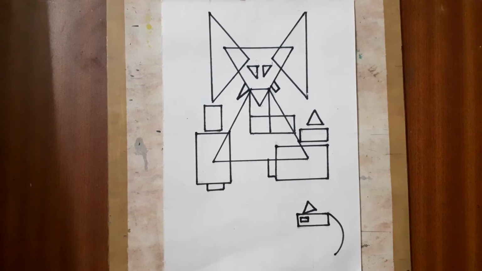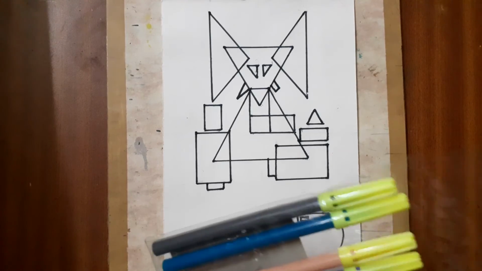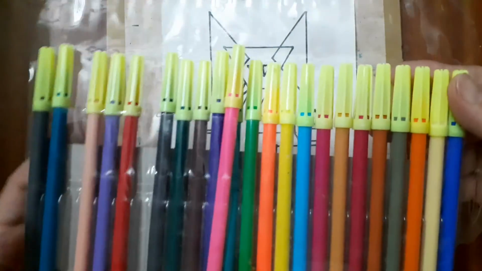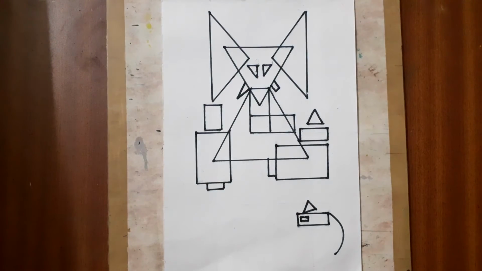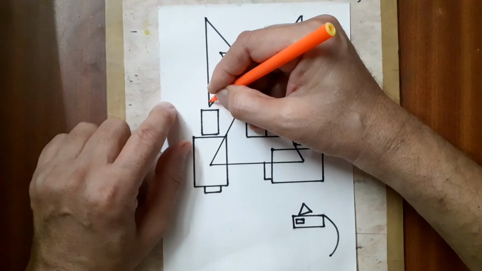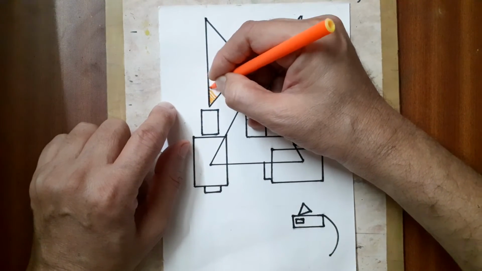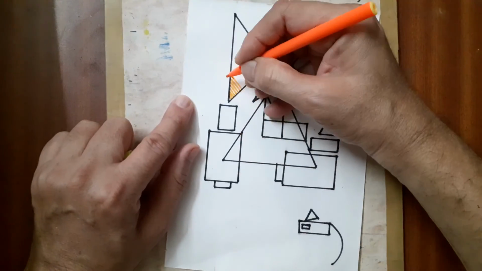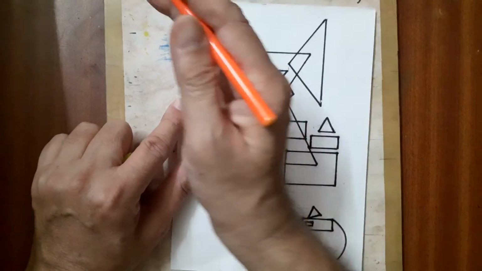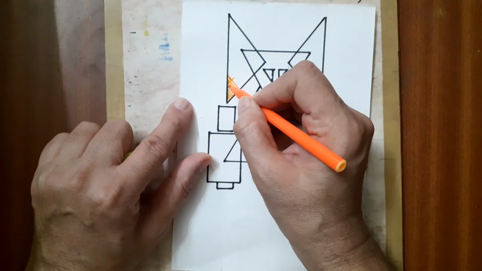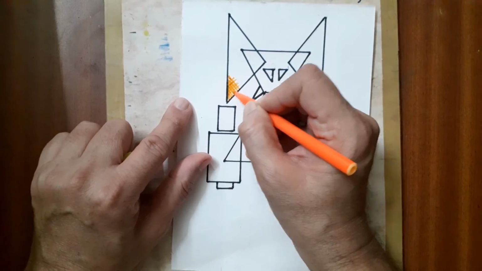Now to color this Ganesha, we will make use of sketch pens. And it's a good idea to keep a set of minimum 24 sketch pens ready with you, so that you can make your drawing very colorful. So here I go, making use of the orange, and I add the strokes of the sketch pen once in quick succession in a slanting way, and then going over it again.